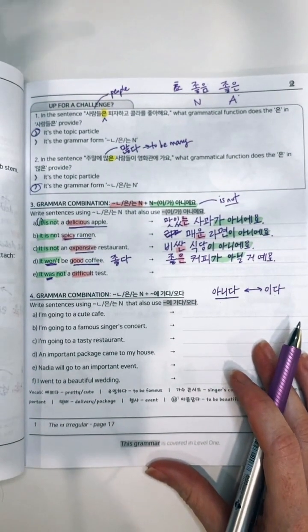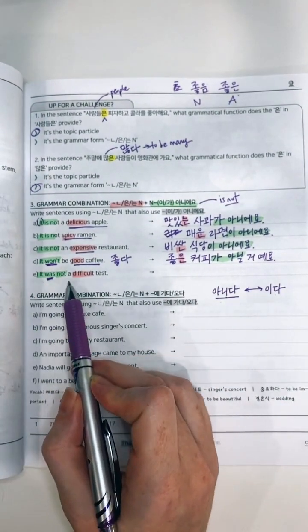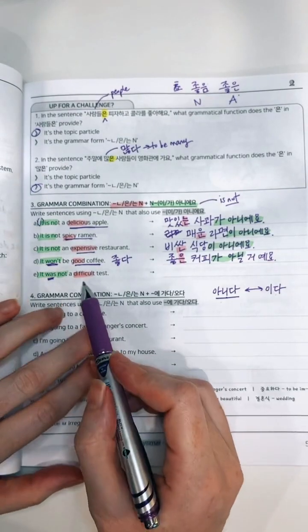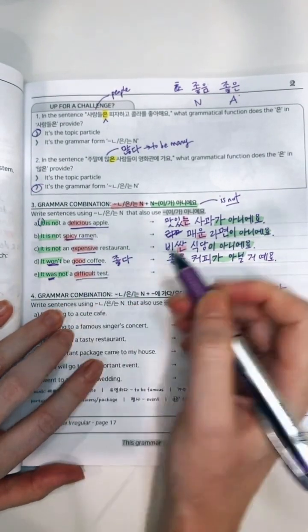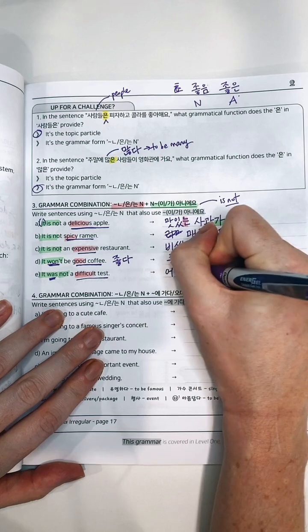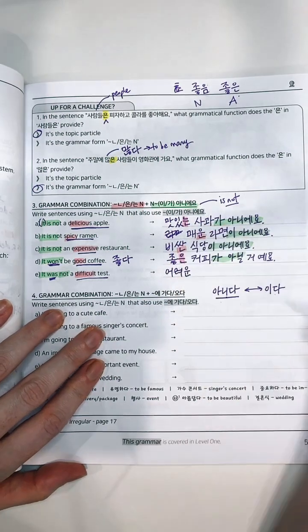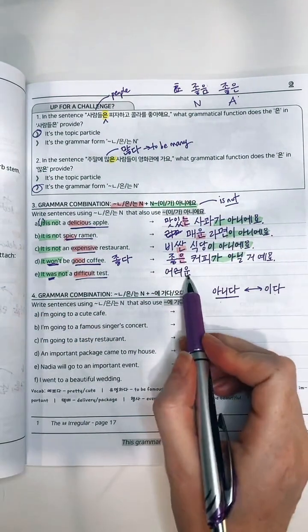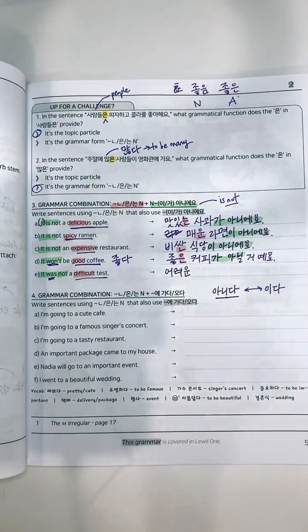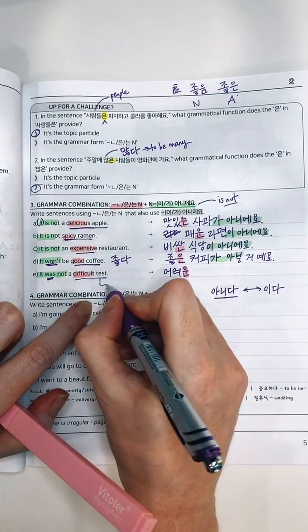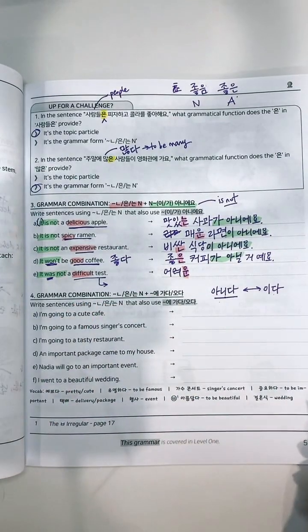E. It was not a difficult test. So let's start with this difficult test part. Difficult is 어려운. And then test. Does anyone know what the word for test is in Korean?